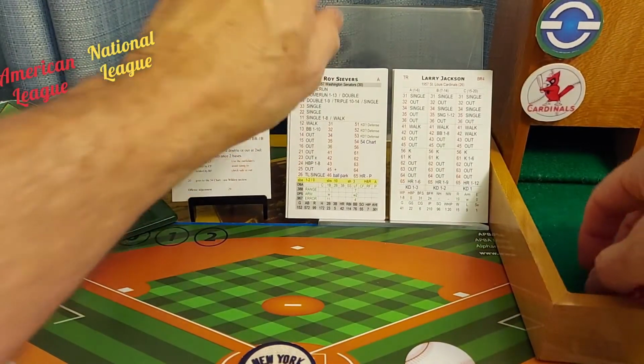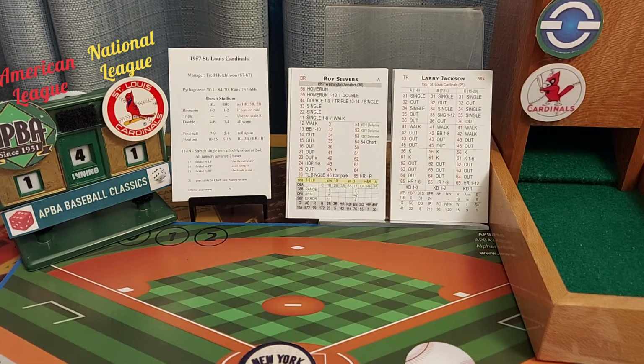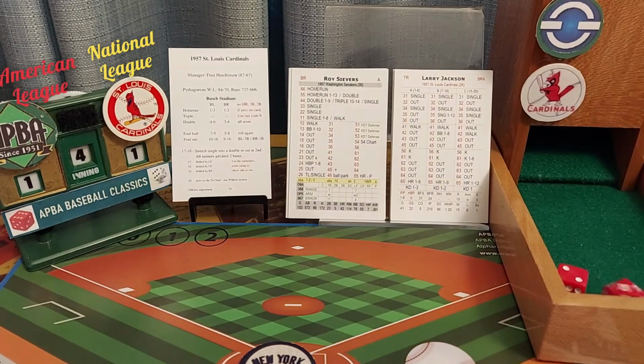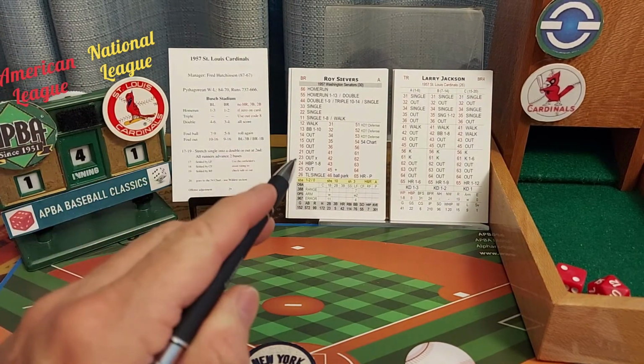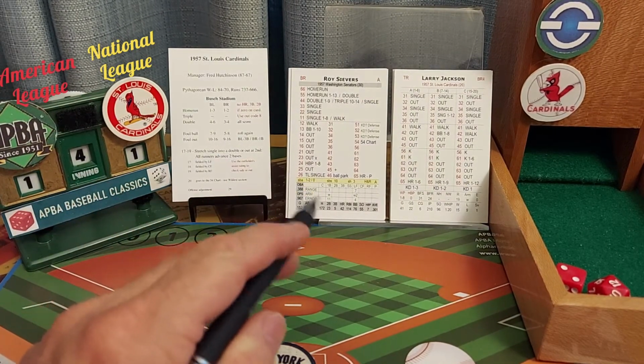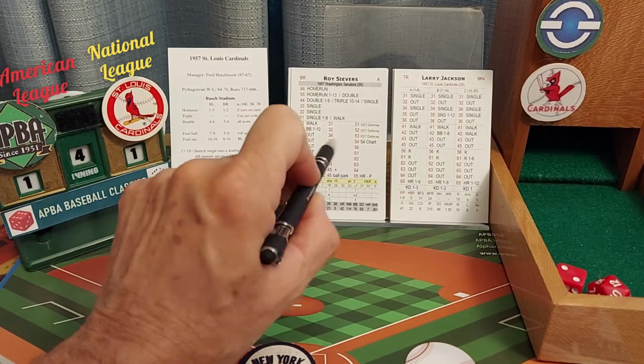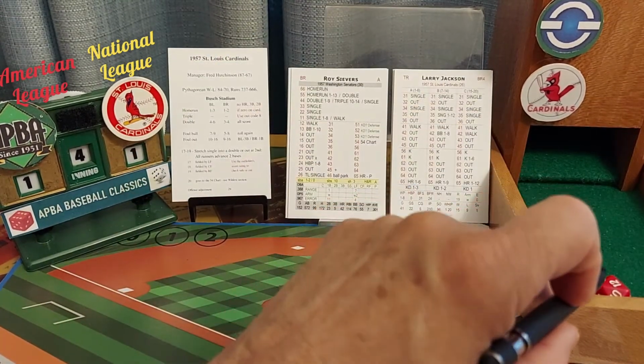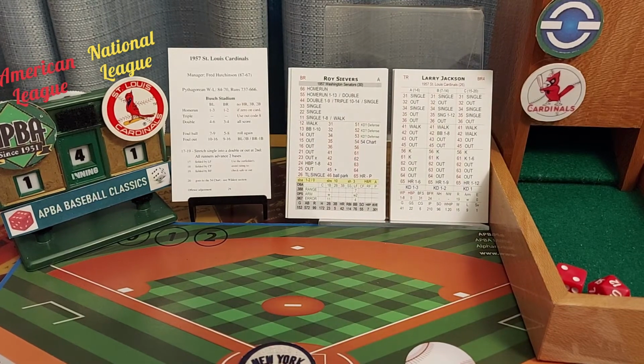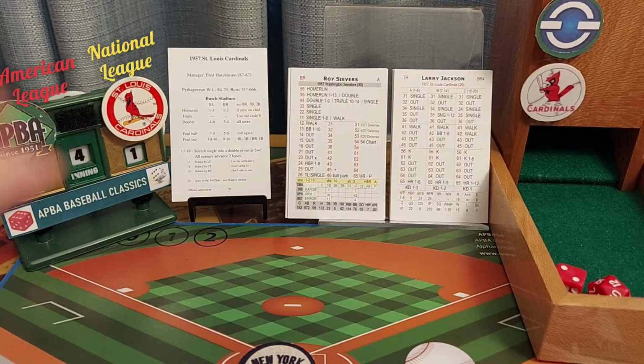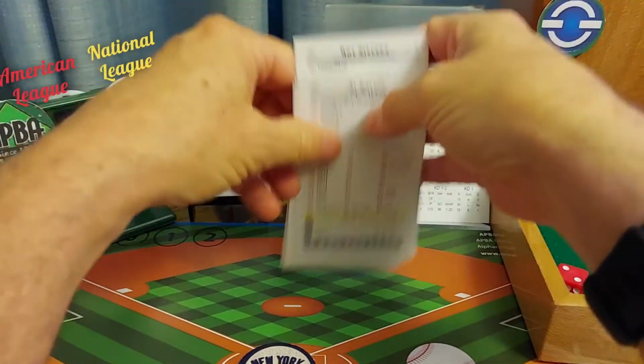Roy Sievers. Two, 3 is an out. The X means if there was a man on first, it'd be a double play. The 23 would be a ground out also to Campanella. 2-3. 2 outs. Al Kaline.